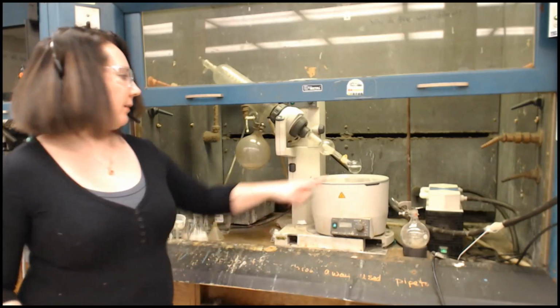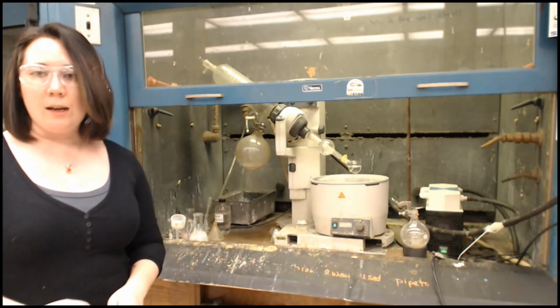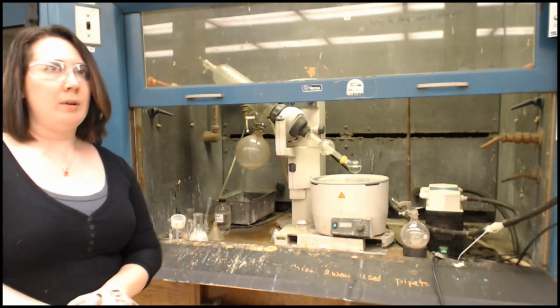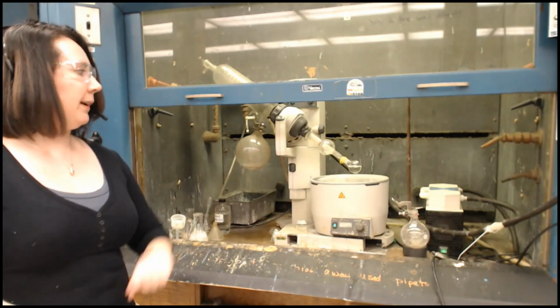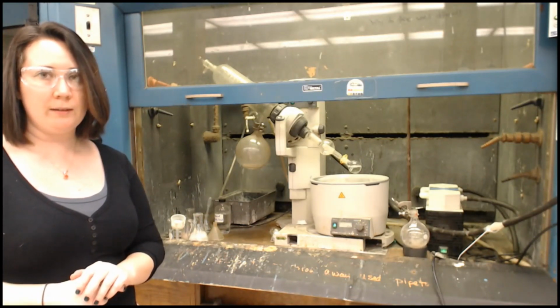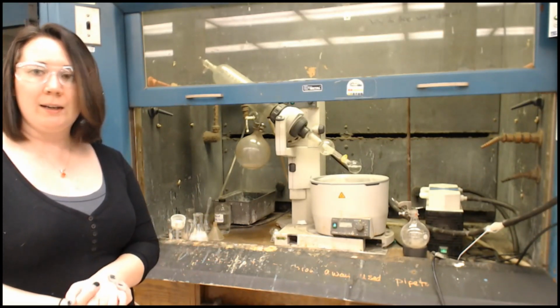So it's going to evaporate. It's going to leave a solid behind in here. And then we will have our compound. We'll have the one from the aqueous layer, this is the one from the organic layer, and then the one from the very beginning. So I will do the masses and the melting points tomorrow, and we will go from there.